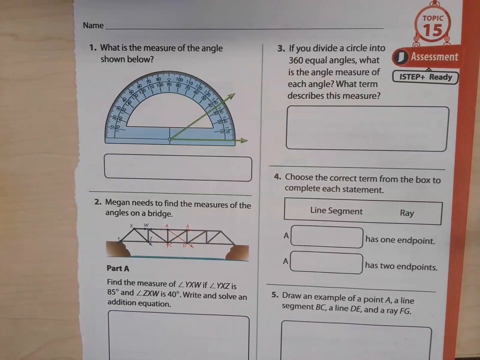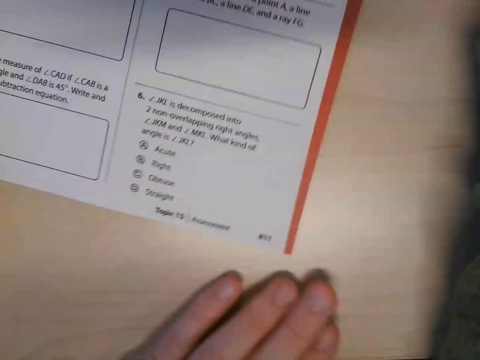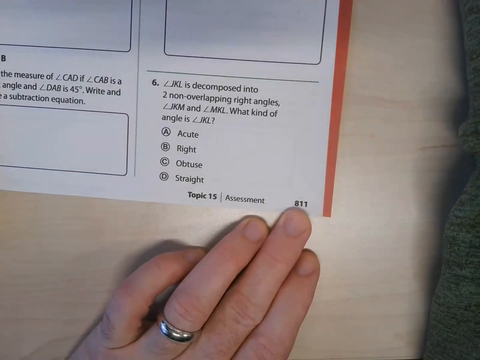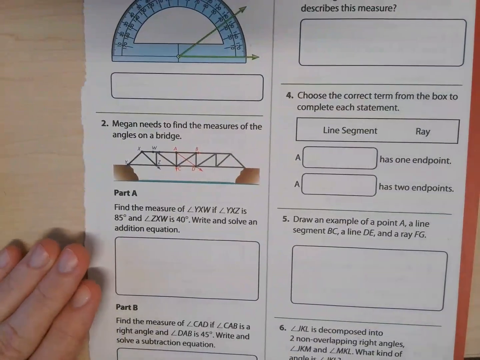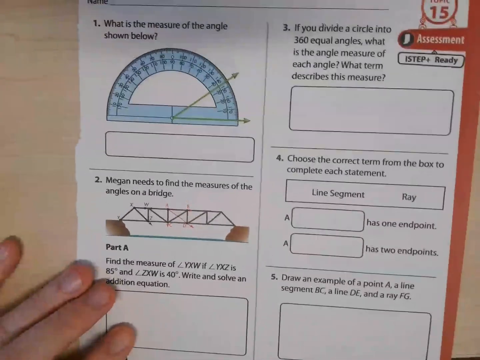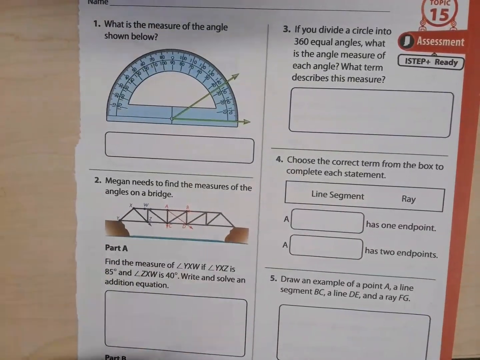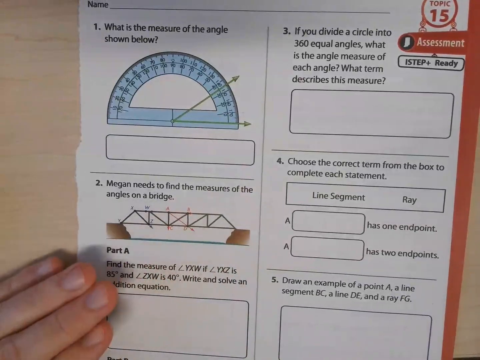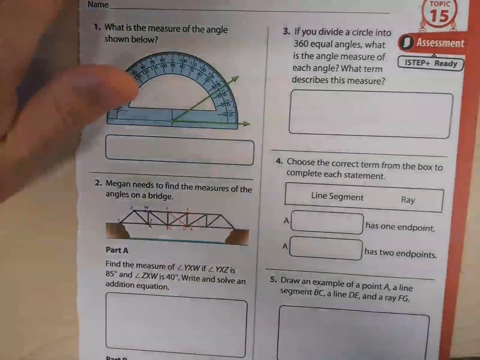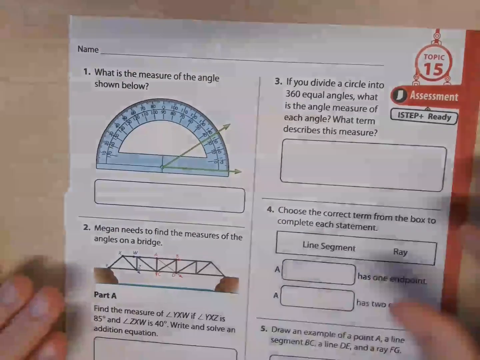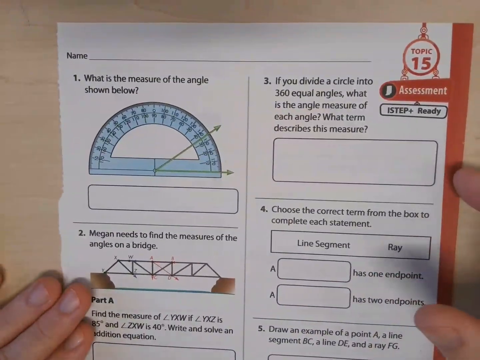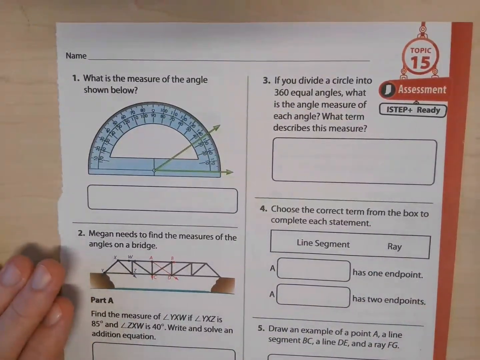Hello, good morning. It is time to work on our topic 15 assessment practice for tomorrow's test. You should be on page 811 in your math book, and you can probably go ahead and tear that out so that you are ready to put it in your mailbox when we're all done. We've been working really hard on angles and lines and rays and identifying them and measuring angles and all of those good things. And tomorrow will be the day that you can show what you have learned from this topic.